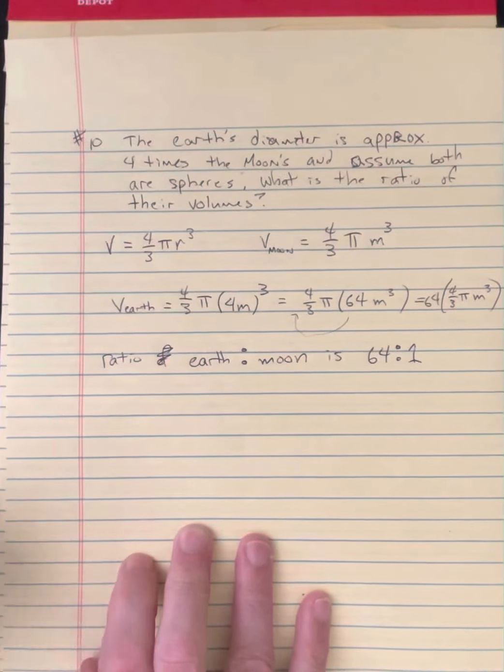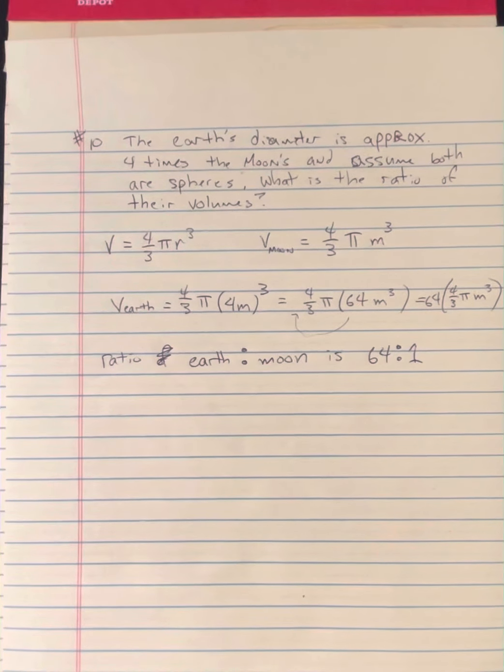And that kind of makes sense because this is based on a cube. So if you multiply the radius by 4, you're going to multiply the volume by 4 cubed, which is 64. Okay, so that's a couple of problems from Assessment A in the back of 13.5, section on volume.